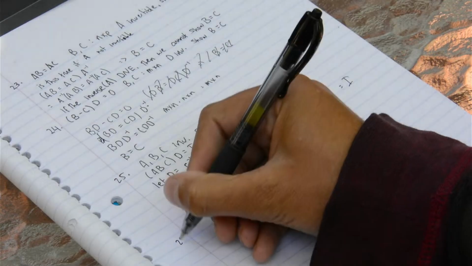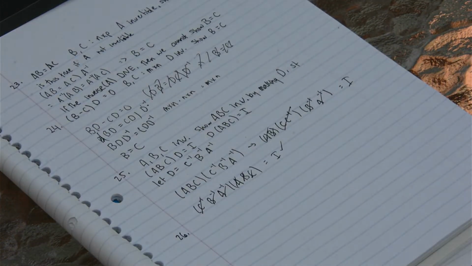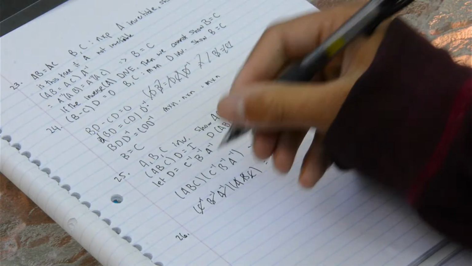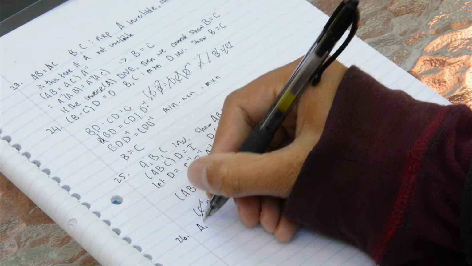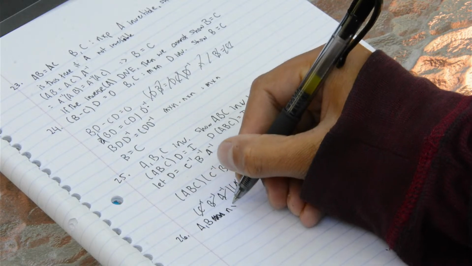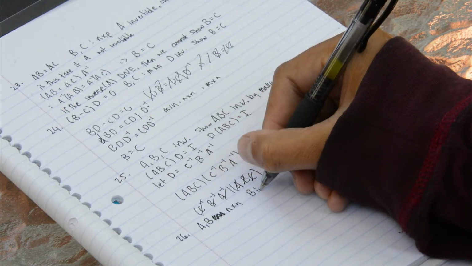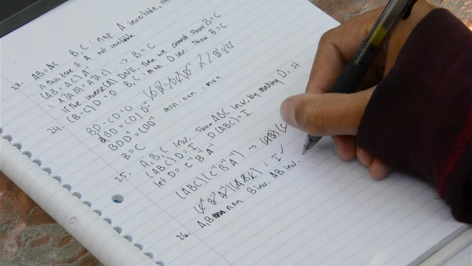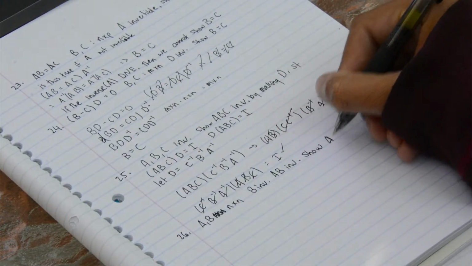Okay, 26. Suppose A and B are n by n, B is invertible. Show A is invertible.